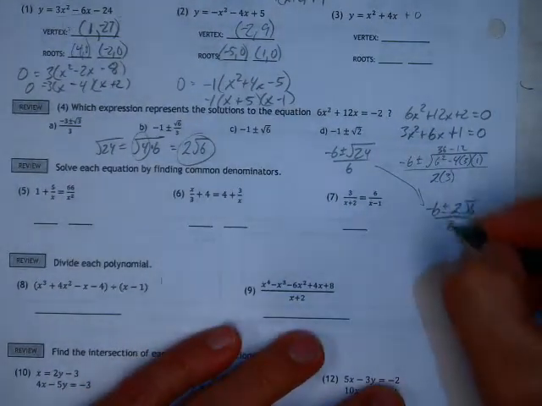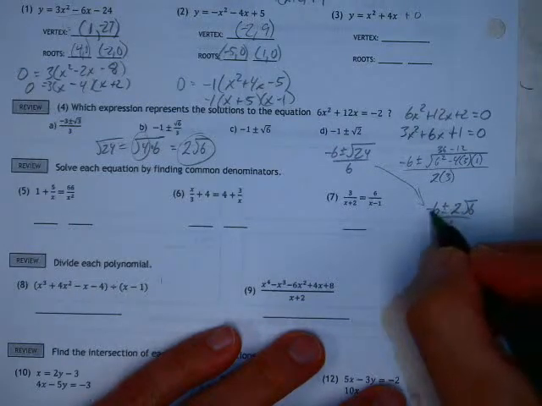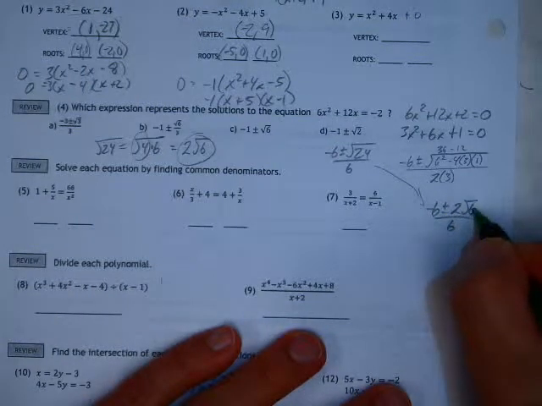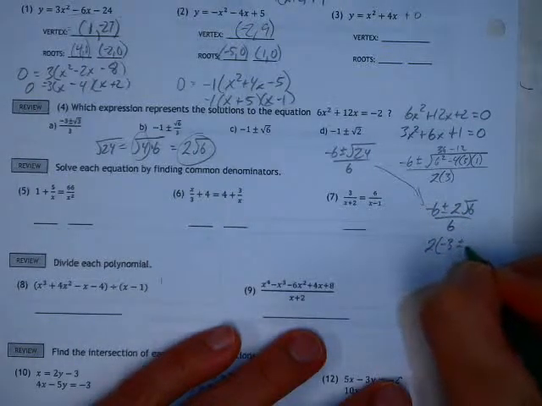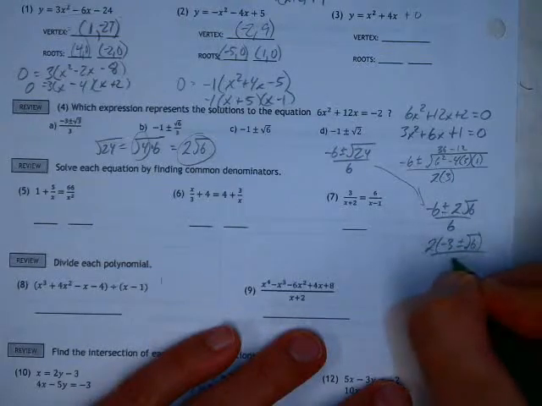Okay? We still can't cancel the 6's, but what we can do is factor out a 2 now. And this 6, by the way, is not compatible with that because that's trapped inside the radical. So you take out your 2. You have a negative 3 plus or minus the square root of 6 all over 6.